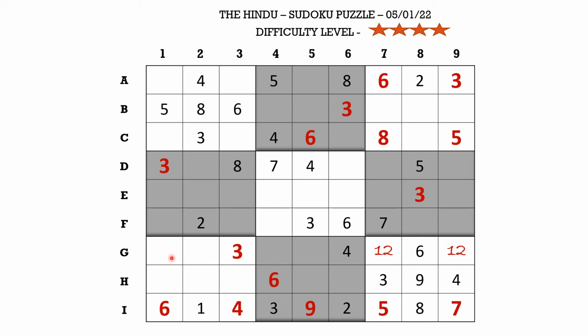In row G, the missing numbers are 5, 7, 8 and 9. In this cell G4, 5, 7 and 9 are blocking. So this cell takes 8. Now this 8 blocks here. There are 8s in column 2 and column 3. These two 8s block here. So cell H1 takes 8.